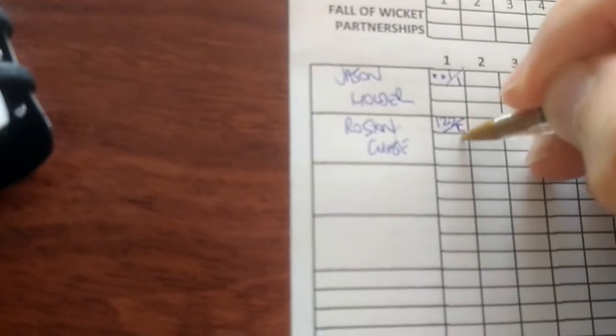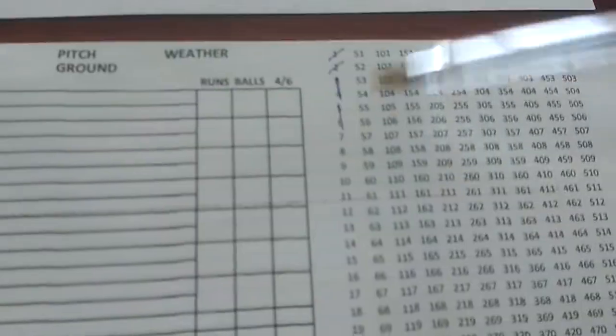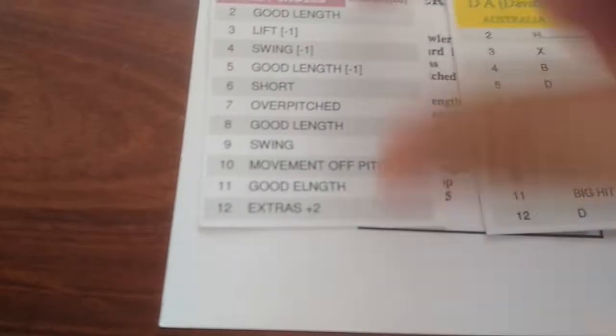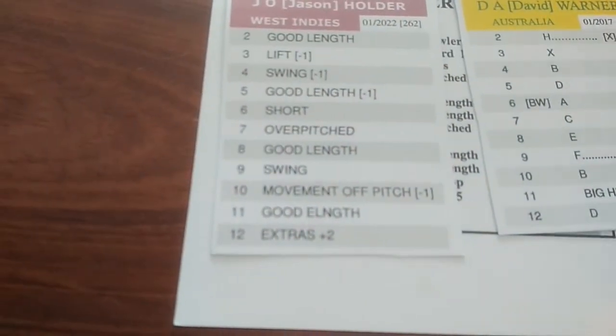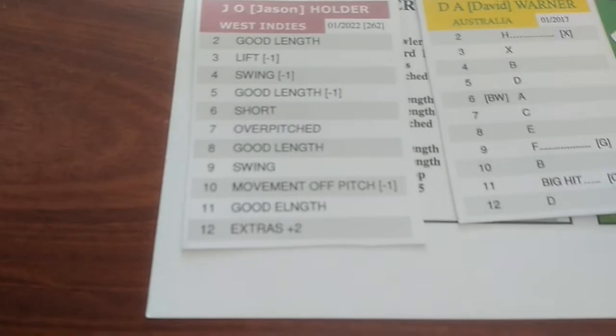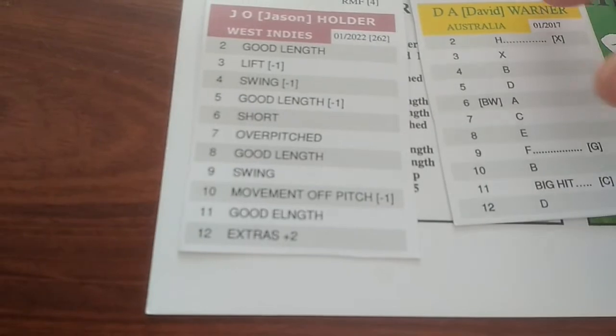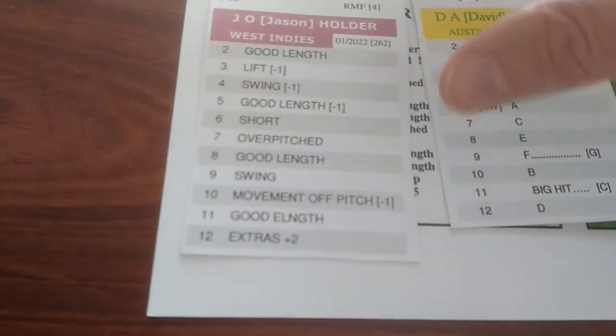There we go. After the 3 actions, we count up how many runs there were. 2, 4, 5 for Roston Chase. So you can see that we've got 6 runs all up. 1 run has been charged to Holder and 5 against Roston Chase. Now, the last ball of the over has happened, so we're going back to bowl at Jason Holder's end, the pavilion end. And this time David Warner is facing. Because David Warner was at the scoreboard end as a non-striker, when they're bowling from the pavilion end towards the scoreboard end, he's going to be the one on strike.